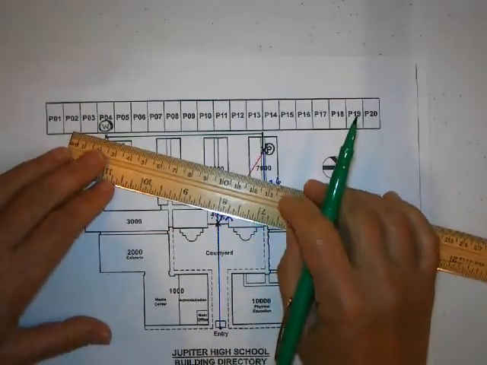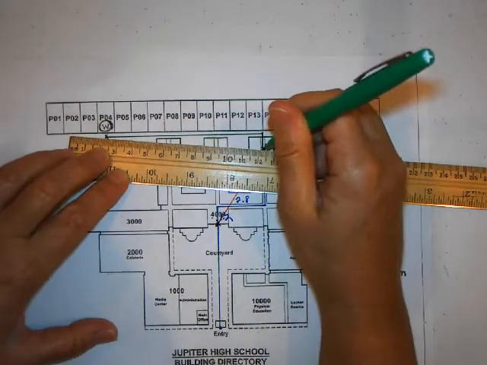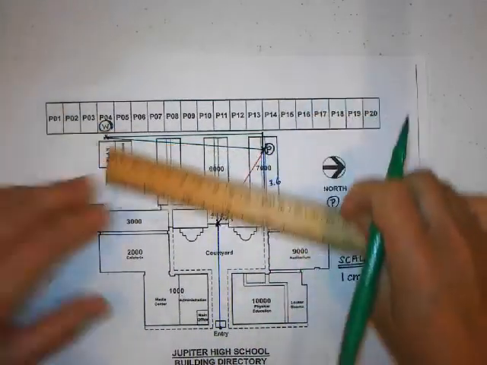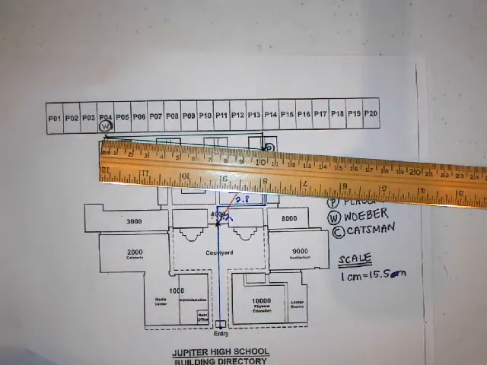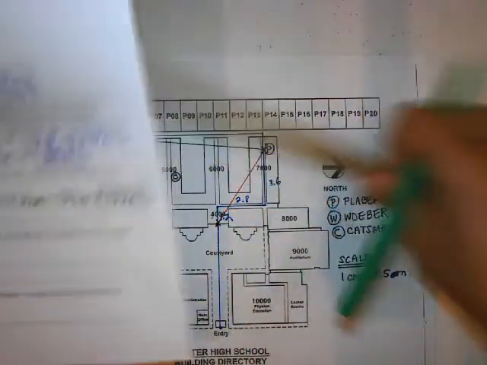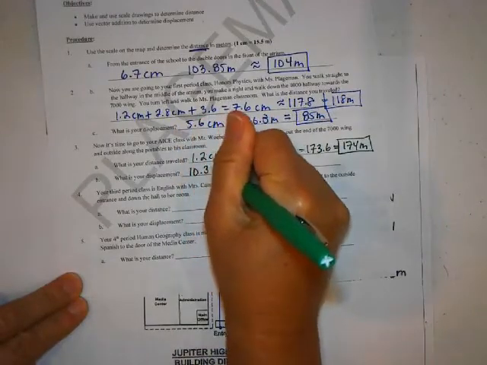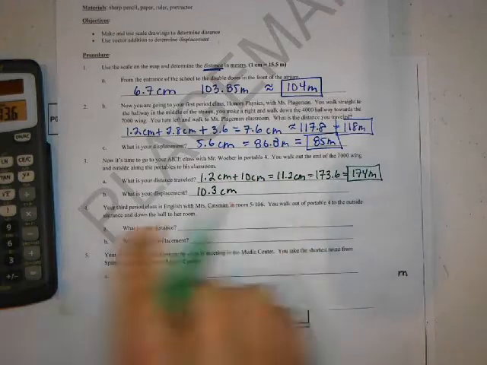I draw a line connecting, and that's my displacement. So when I measure my displacement, that looks about 10.3. So 10.3 centimeters. And now I'm going to convert that to meters.